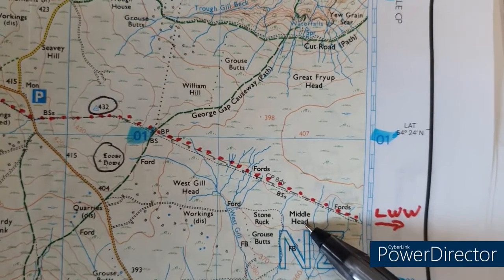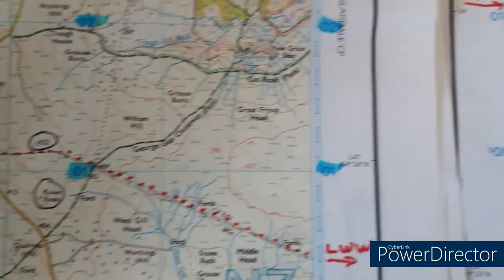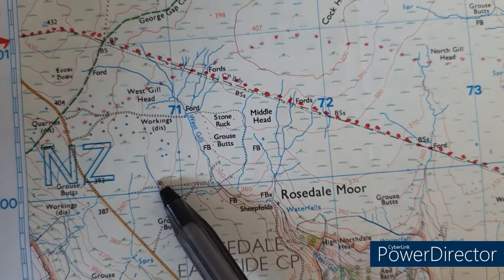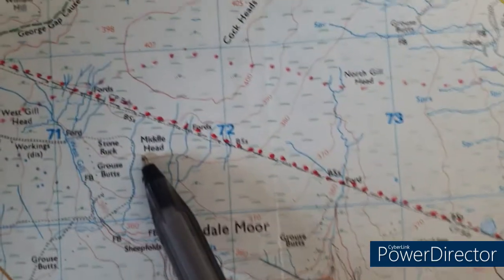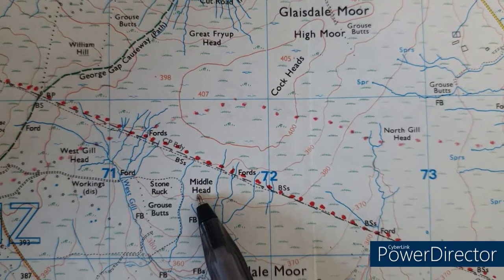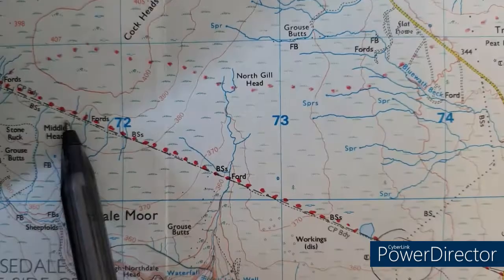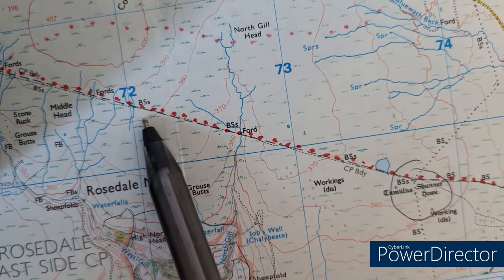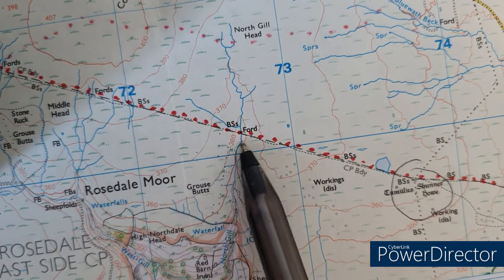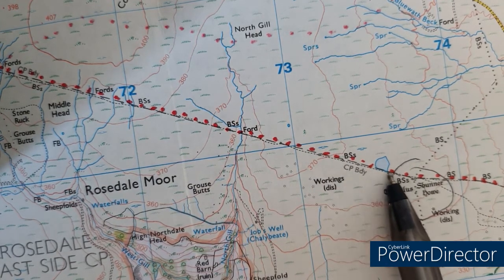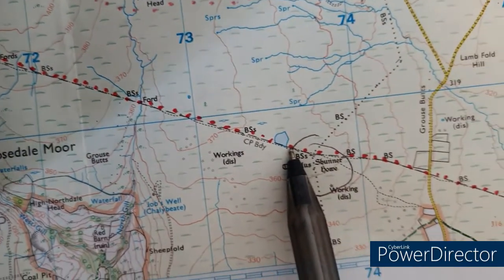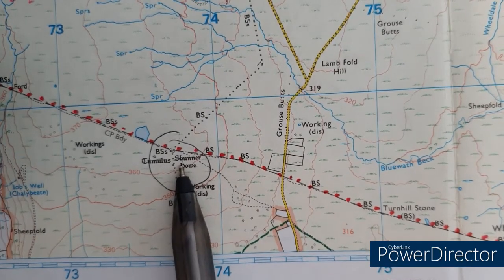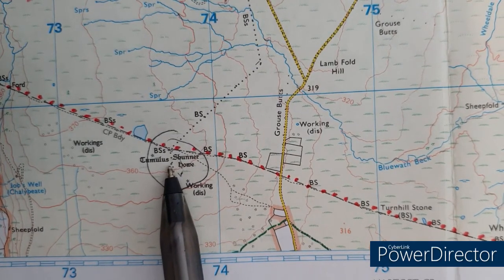So there you can see Middle Head, and then when we jump across onto the OS Explorer OL 27 map, the north page, you can see Middle Head is here, where our route's going to carry on. So from Middle Head, we're going to carry on walking along the moorland track, following the boundary stones. So we get to a pond, which will be on your left. And then just after the pond is Howe.